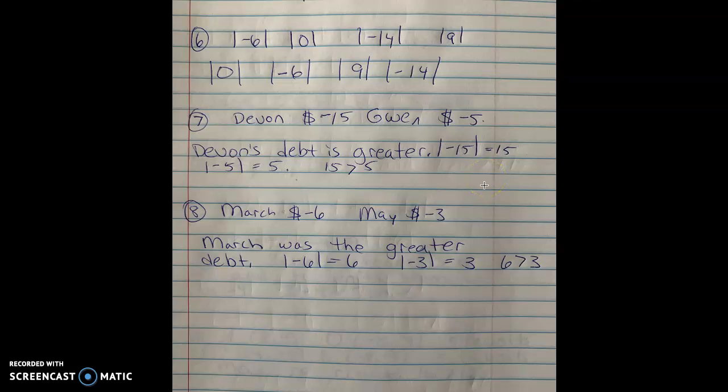Question number 8, March was the greater debt because 6 is greater than 3, and absolute value is the distance below 0. And March was more below 0.